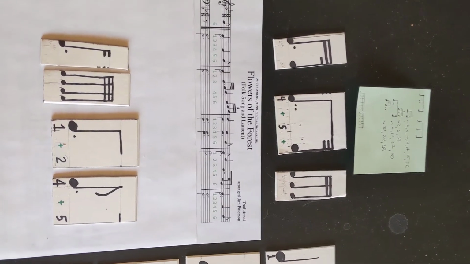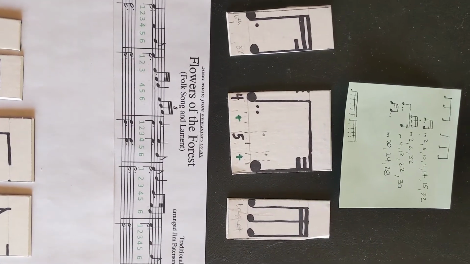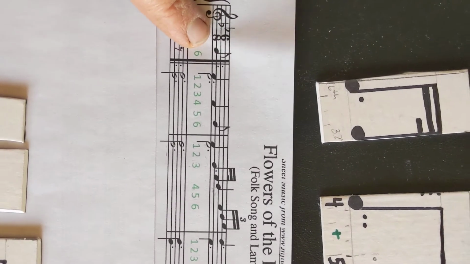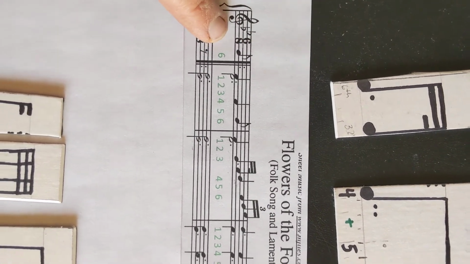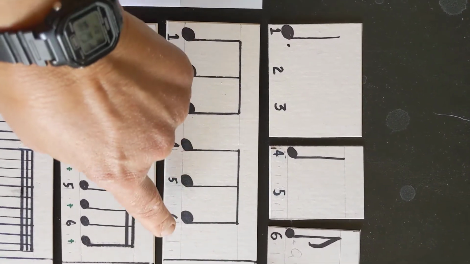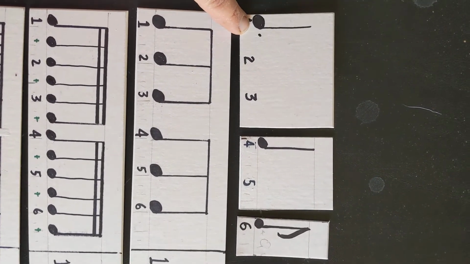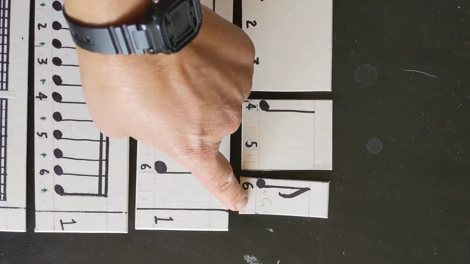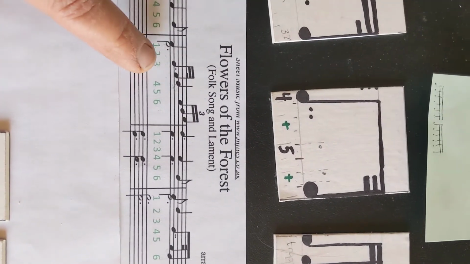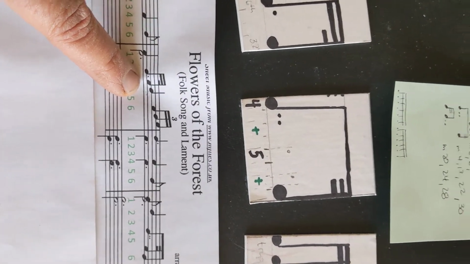Good morning. The goal is to understand some of the rhythms for Flowers of the Forest. I know that you're familiar with the 6/8 time, where you're counting six eighth notes. 1, 2, 3, 4, 5, 6. That's the basic rhythm of Flowers of the Forest, 1, 2, 3, 4, 5, 6, 1, 2. But the trick is understanding the dotted 16th and 32nd note rhythms.